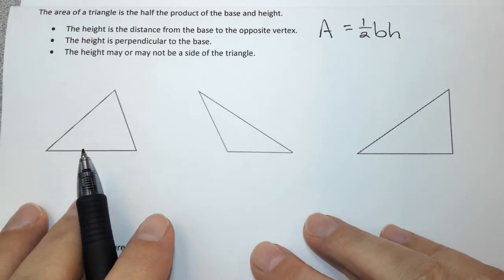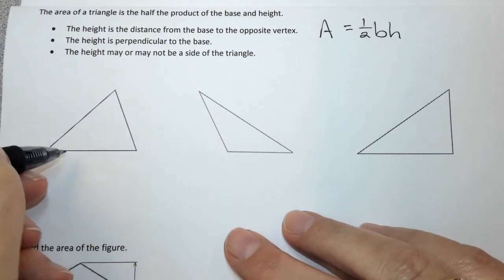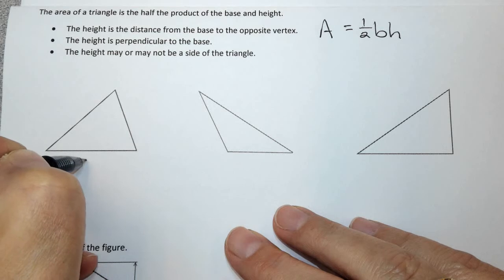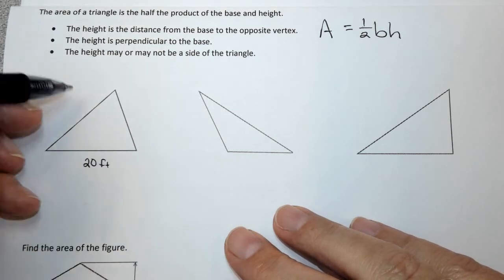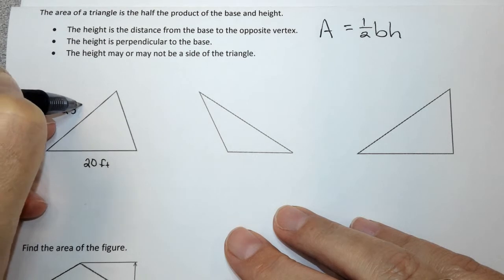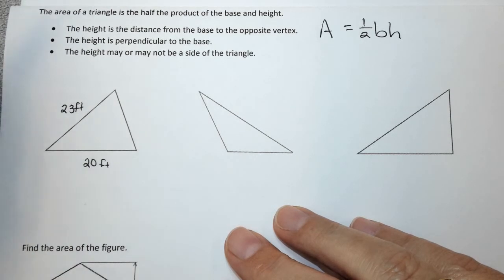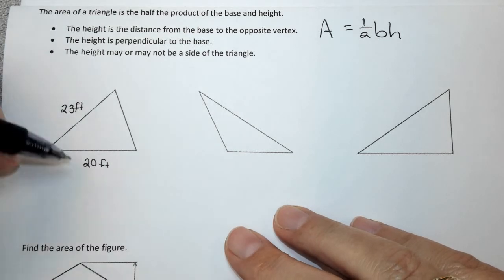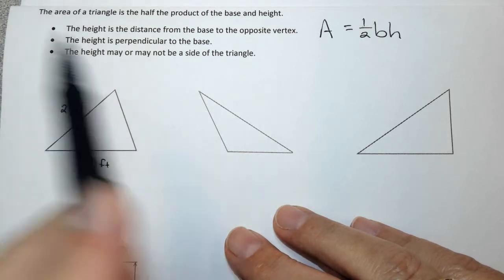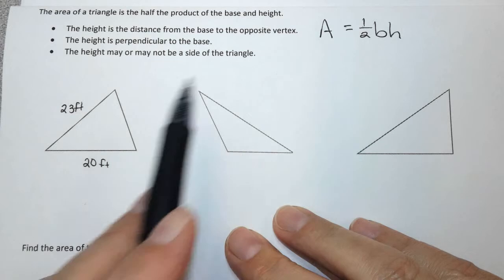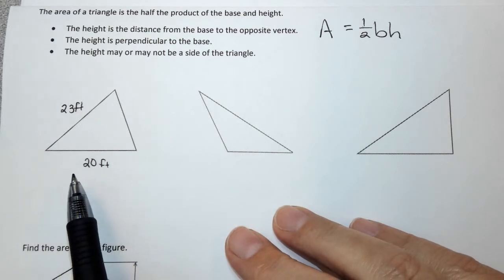So in this first example, let's say that the bottom of the triangle is 20 feet. The left side of the triangle is 23 feet. And let's say that that's all we know so far. That's still not enough information to find the area. Even if we know the third side, that still isn't enough information because bases and heights have to make right angles, and so far I don't have a right angle in sight.